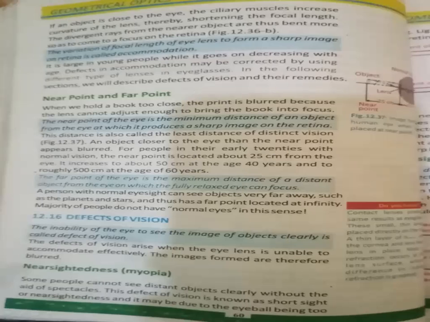Near point is where, when the object is placed, you can easily read the book. If you want to read the book clearly, the distance from your eyes to the book should be at least 25 centimeters. Young people, like at the age of 20 years, have a near point of 25 centimeters. If we go to the age of 40 years, the near point is not 25 centimeters, it is close to 50 centimeters. And if your age is 60 years, then your near point is 500 centimeters.